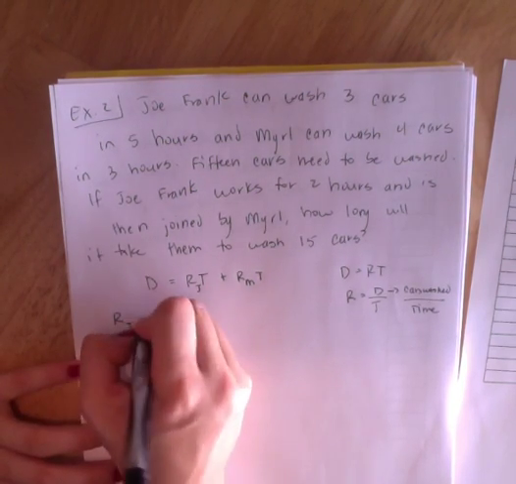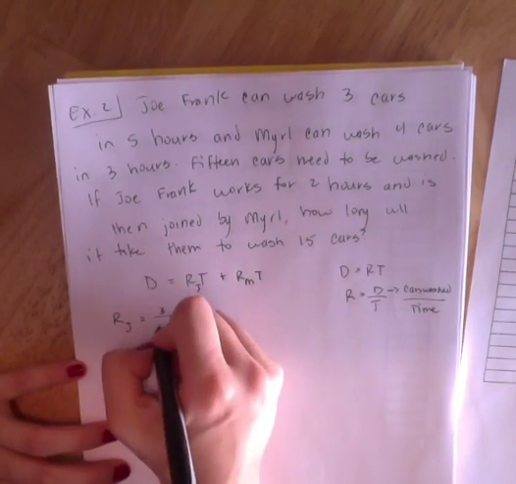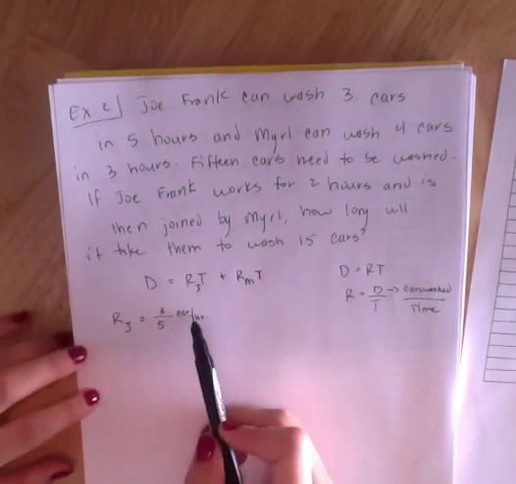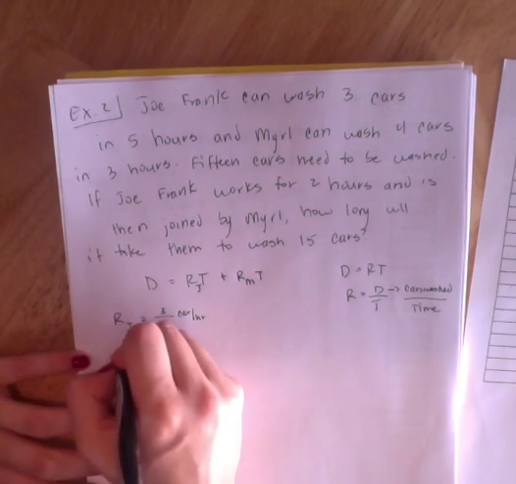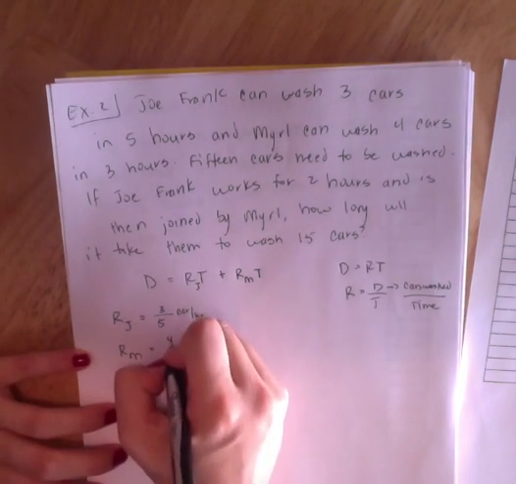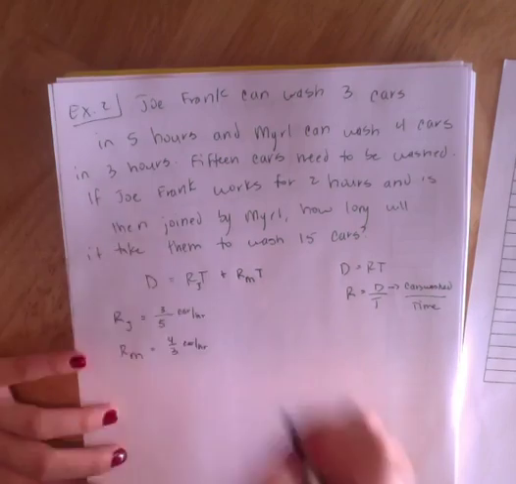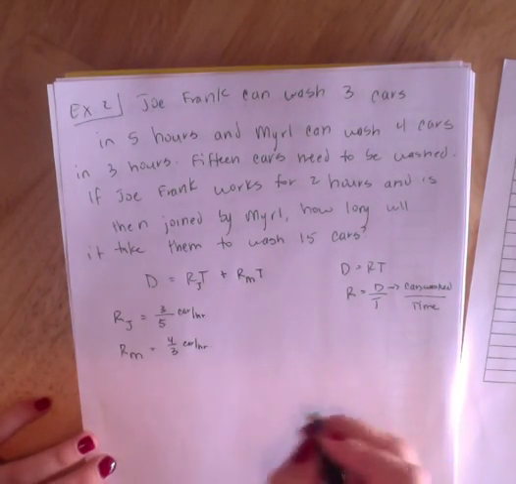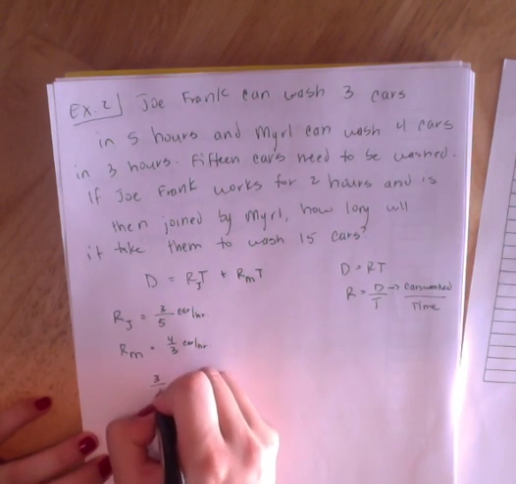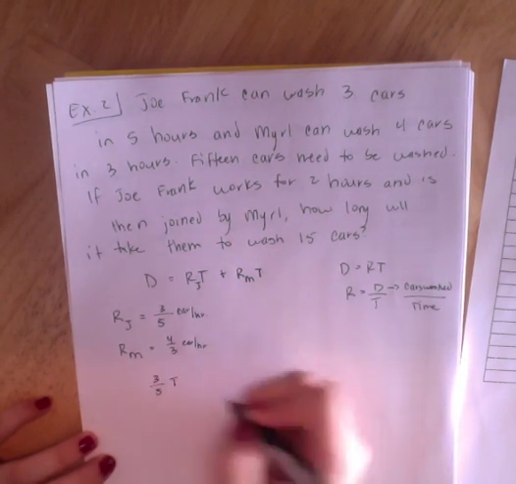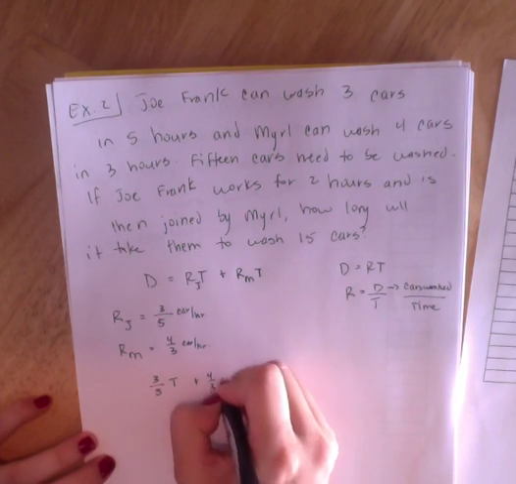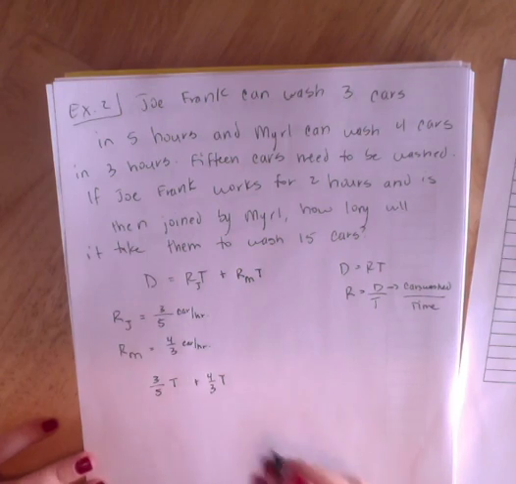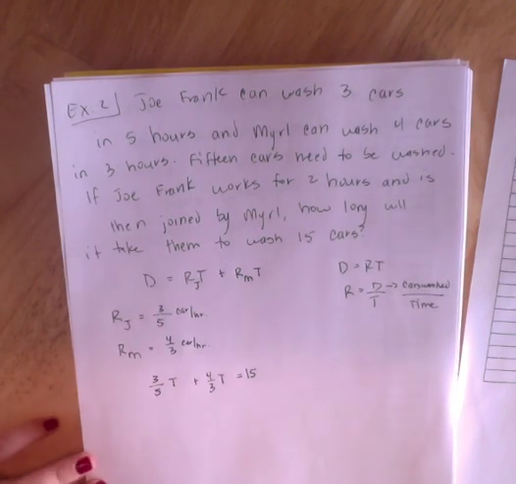So the rate of Joe Frank, he can wash 3 cars in 5 hours. So his rate is 3 cars per 5 hours. The rate of Merle can wash 4 cars in 3 hours. Now 15 cars need to be washed. That's going to be my distance. So I'll have the rate of Joe Frank times time plus the rate of Merle times time. Now it's the same time because they're working together. They don't each have their individual time. And this is going to wash 15 cars.